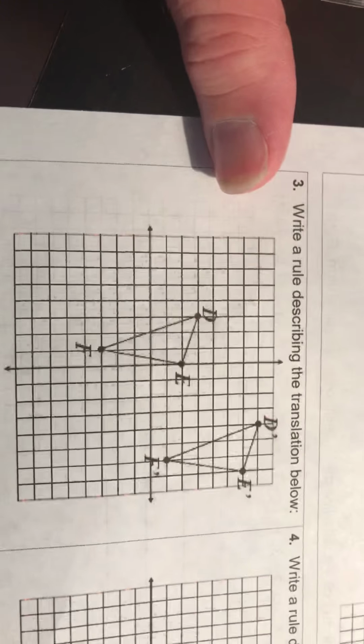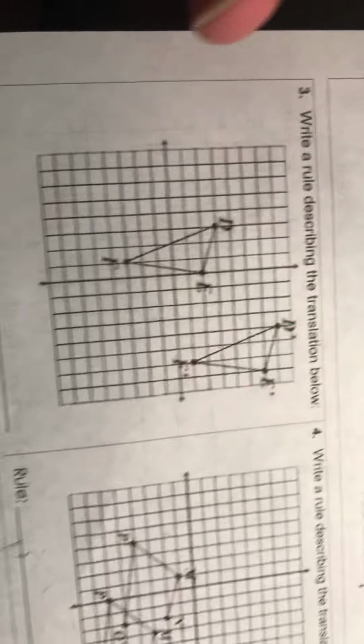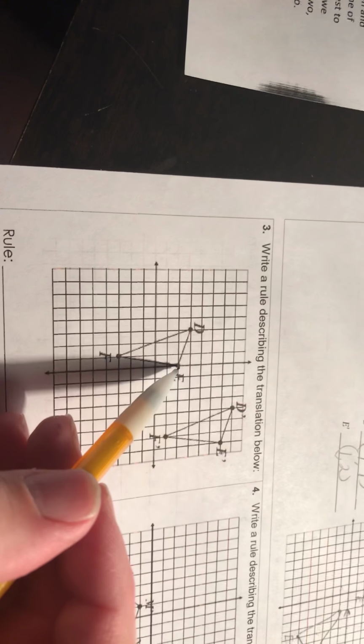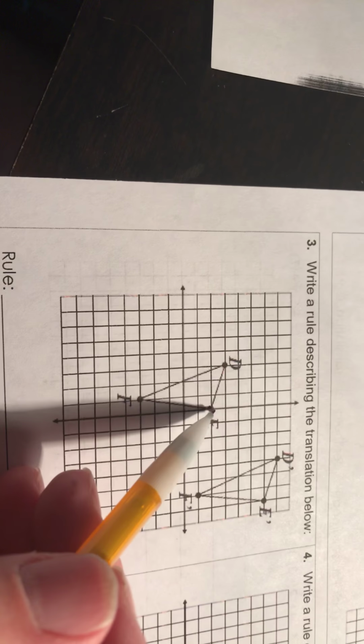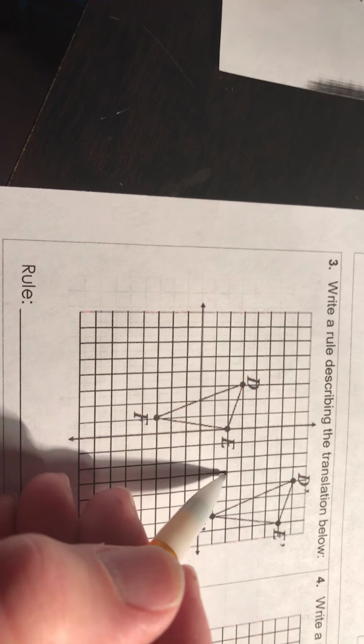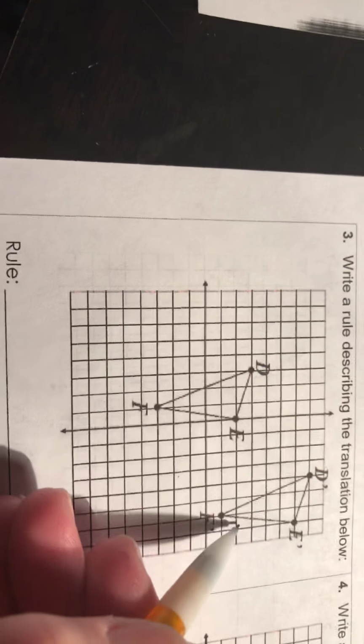Okay. Now the other type of problem is you're going to do it backwards. We're going to write a rule describing the translation below. And so all we do is count. It doesn't matter what point we use, but we count to see what we did to get from our pre-image to our image. We're going to go 1, 2, 3, 4, 5, 6, 7. So we went 7 to the right, and we went 1, 2, 3, 4 up.